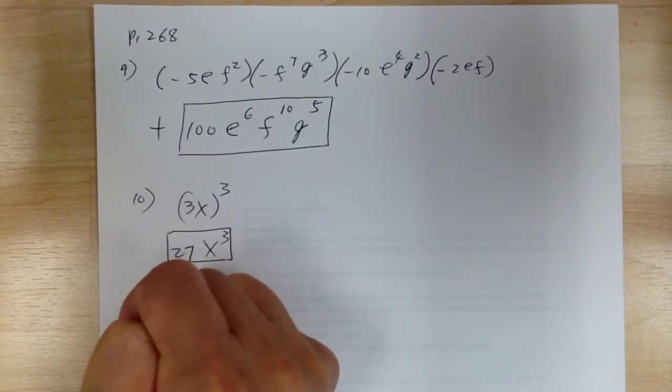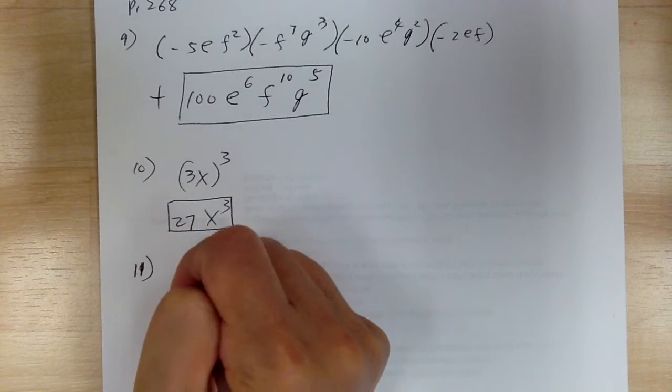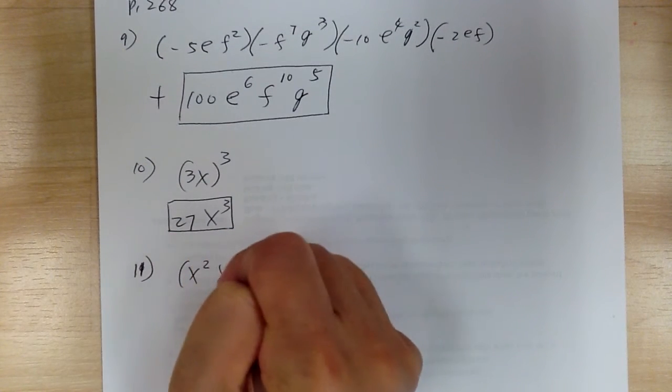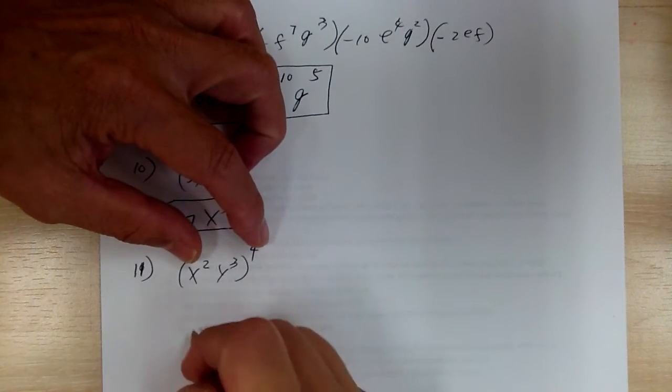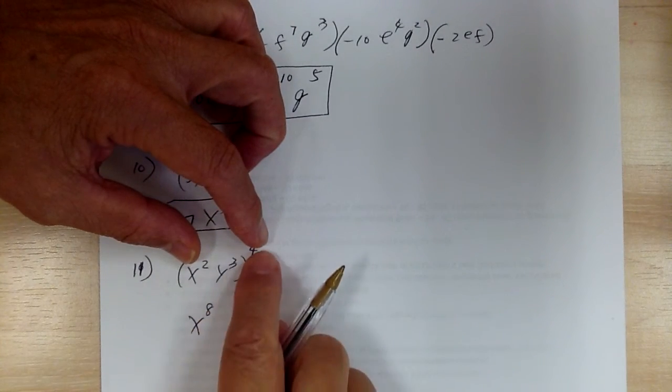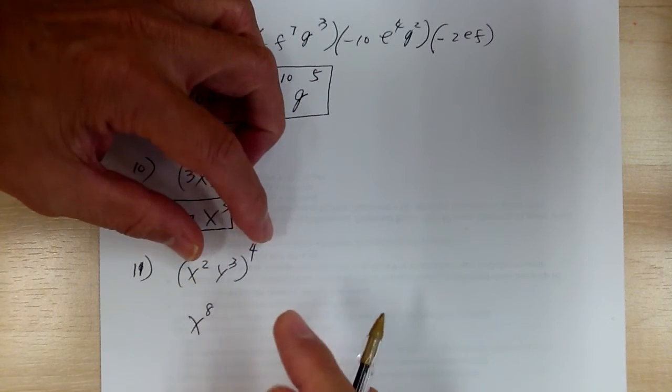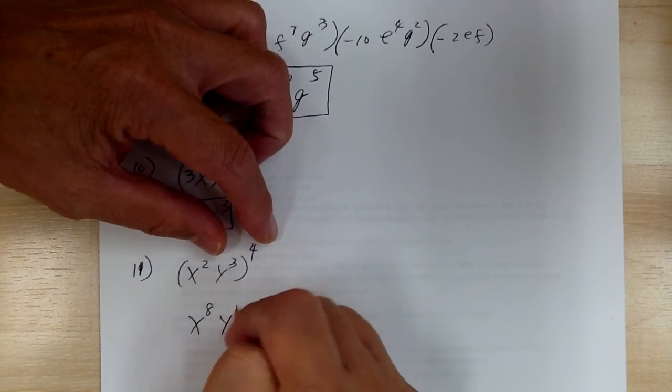Let's go to number 11. You have x squared y to the 3 to the 4th power. So you apply each part. So this would be x to the 8. By exponent of exponent, you multiply. It would be x to the 8, y to the 12.